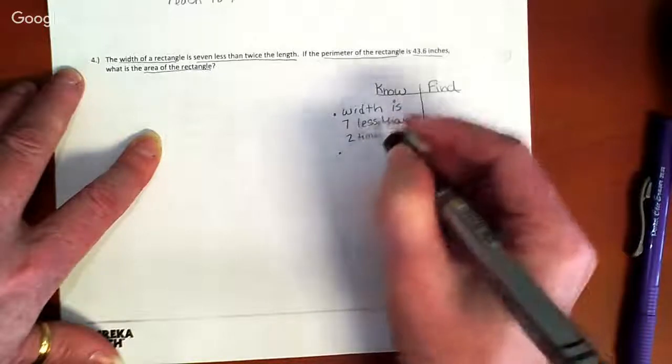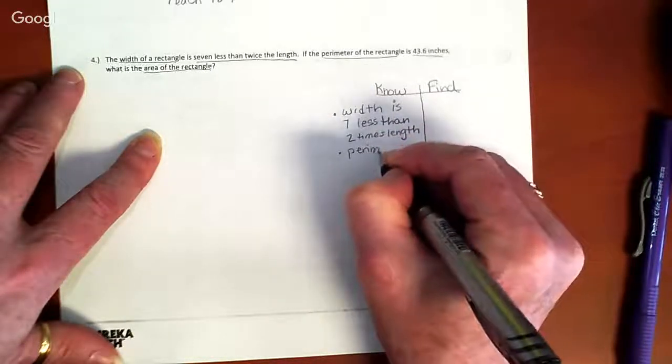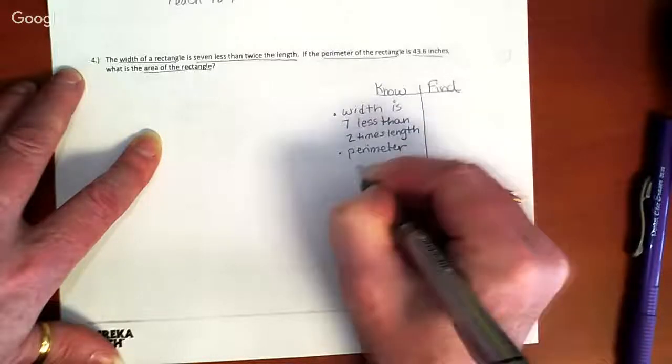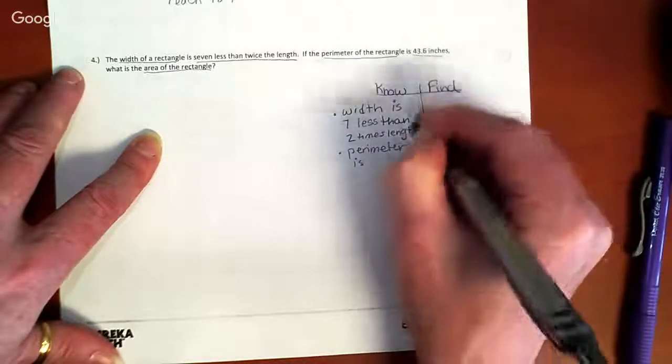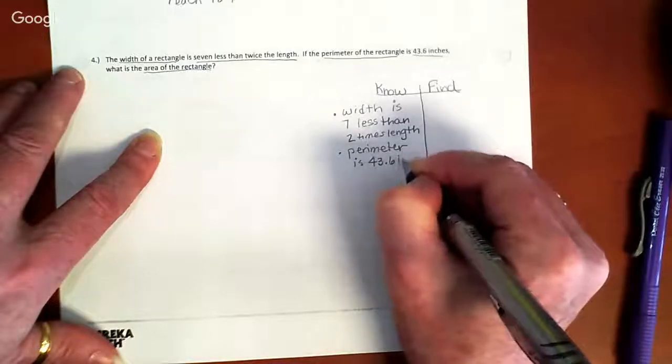We also know that the perimeter is 43.6 inches.